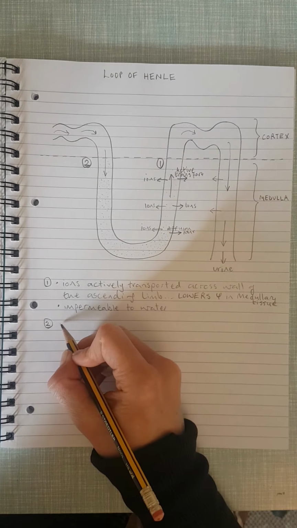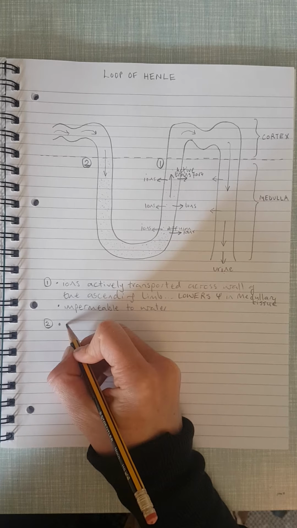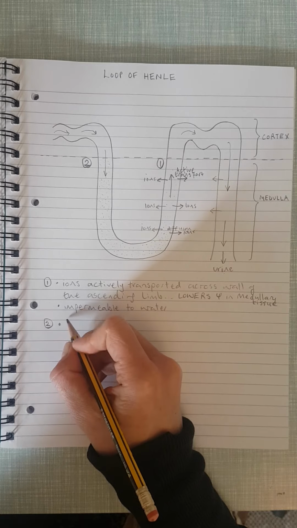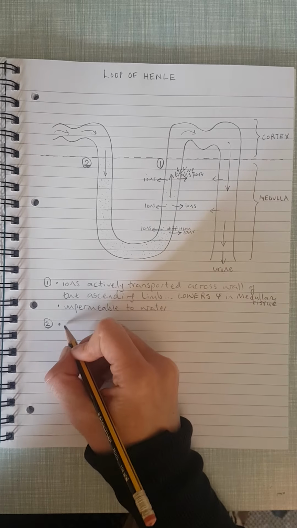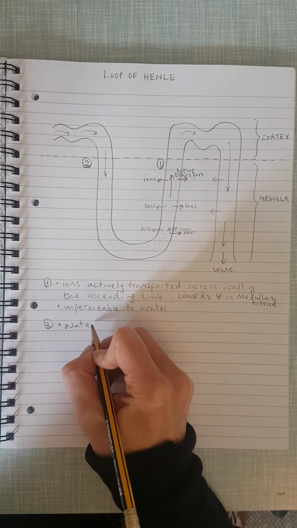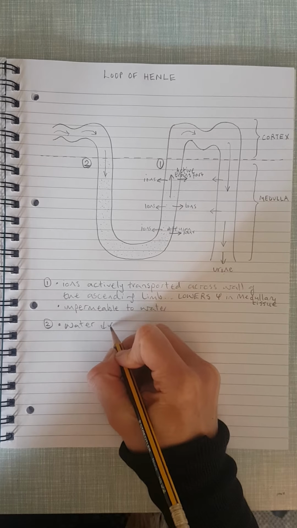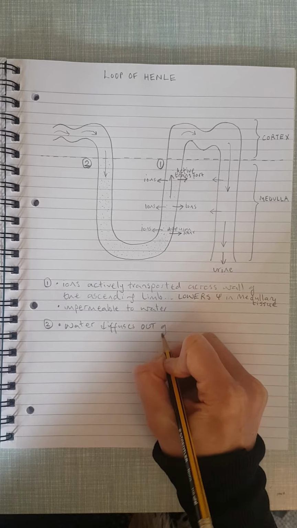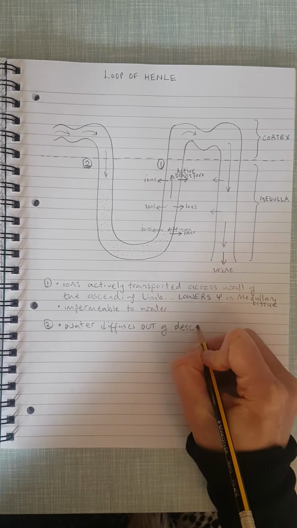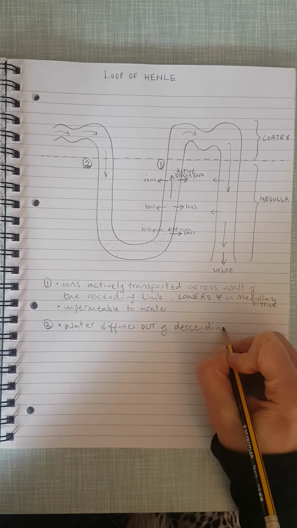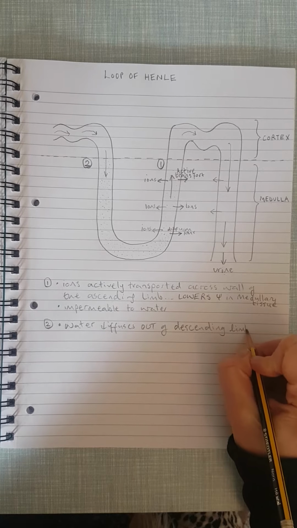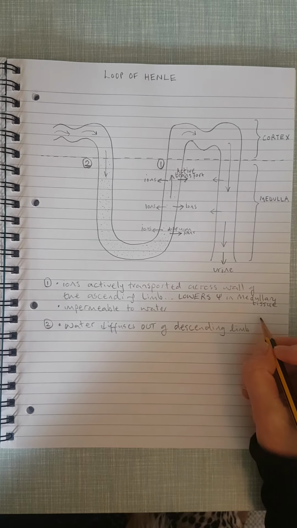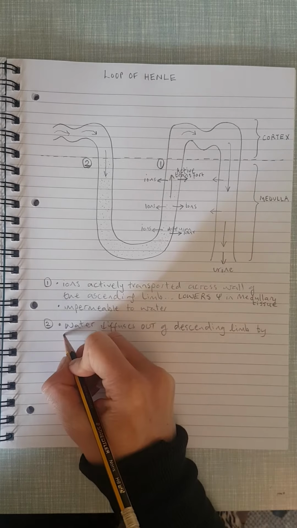So let's write that down. In the descending limb, water diffuses out. Let's make sure that we've written in that it's the descending limb that this is happening. Out of the descending limb by osmosis.